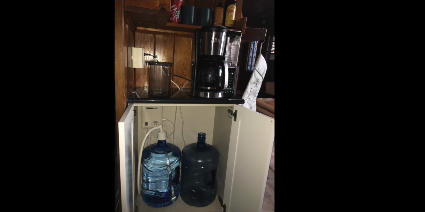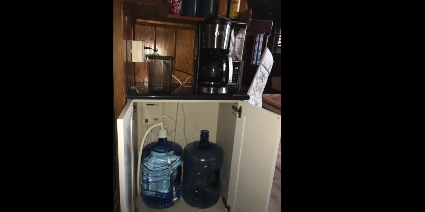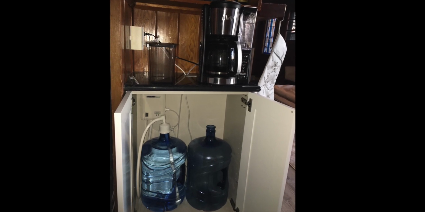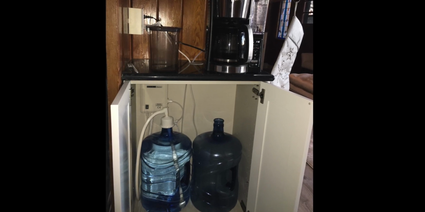This house has a well for its water. So I fashioned this water bottle system that has a pump in this cabinet and the water bottles, and it feeds water up into the coffee maker and into the refrigerator freezer for making ice. When the cabinet is closed, you don't see the water bottles, which is nice because you don't see the water bottles.